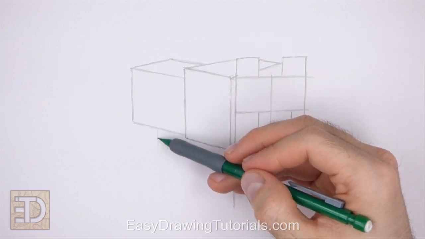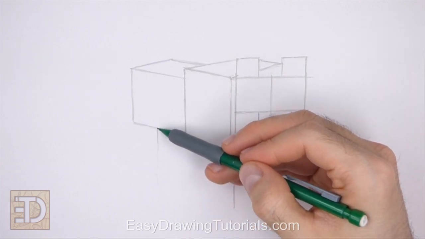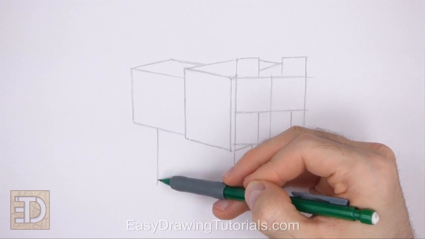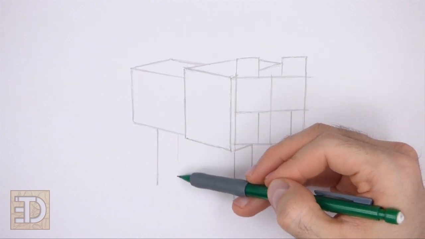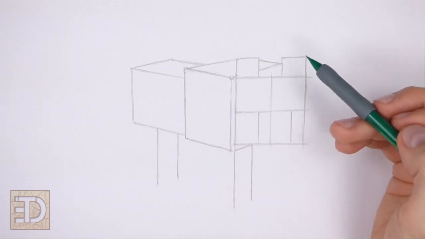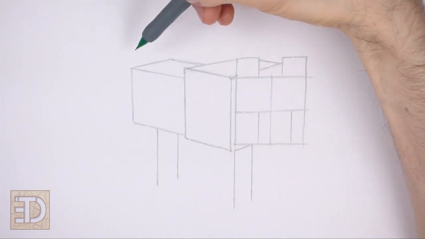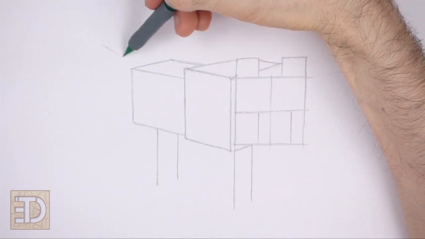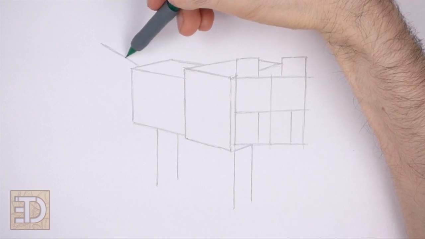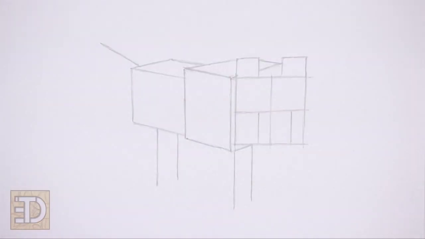Under the back portion of the body, on the left side, draw another vertical line as a guide for the first hind leg. To the right, draw a shorter vertical line as a guide for the other hind leg. On the top left side of the body, draw a sloping line as a guide for the tail. And that's it for the guidelines. Now let's start on the final drawing.